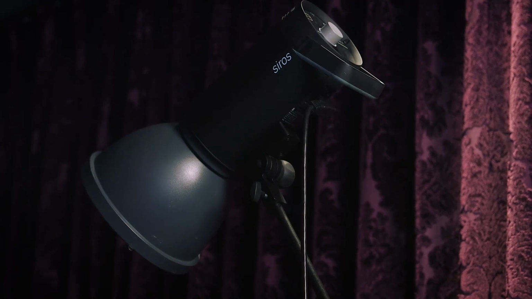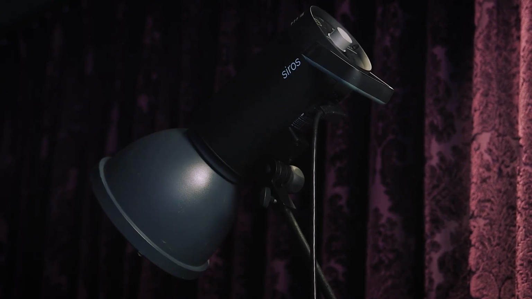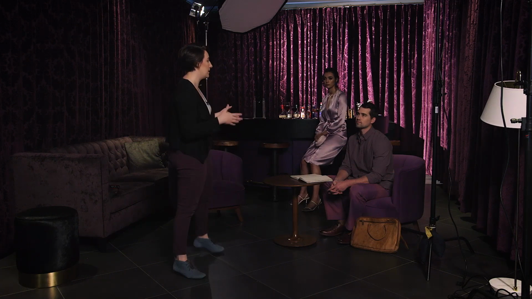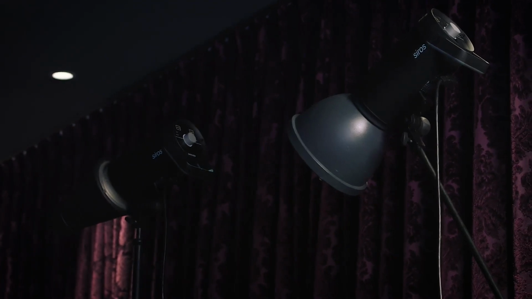In addition to the snoot, we have a reflector with a pretty tight grid. I believe it's 10 degree, not gelled. And this one is hitting Nick right here. We're working in a space where we can be a little more flexible in terms of the light setup. It's a lounge space, it may have some overhead lighting. So we really want these lights to feel believable and coming from a place that they actually would in this particular scene. But we also want to make sure that they're highlighting the right people, the right characters, and giving them the attention that they deserve.